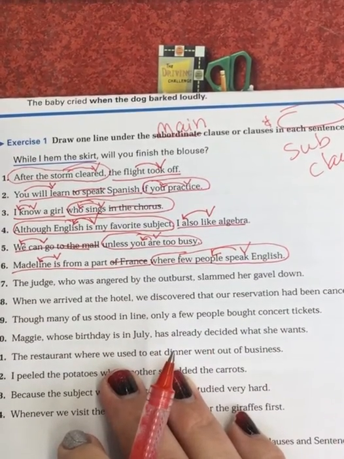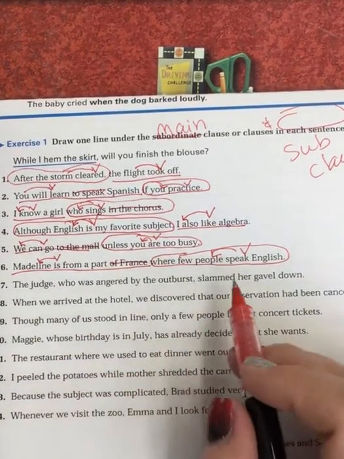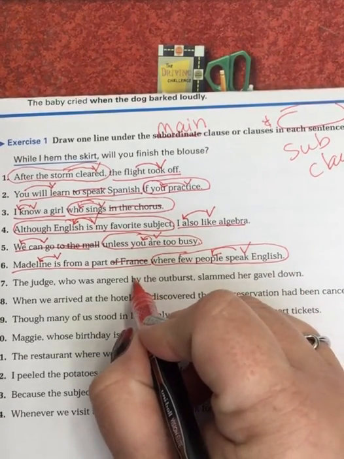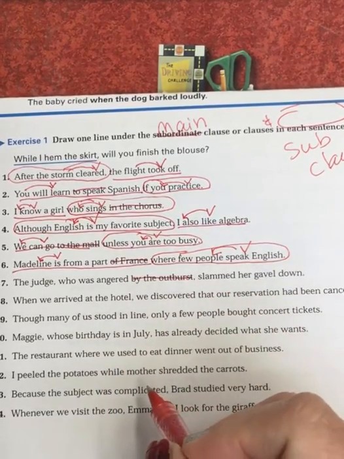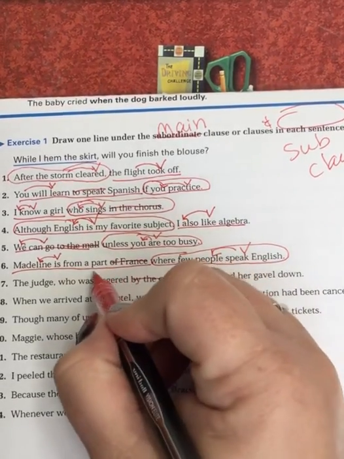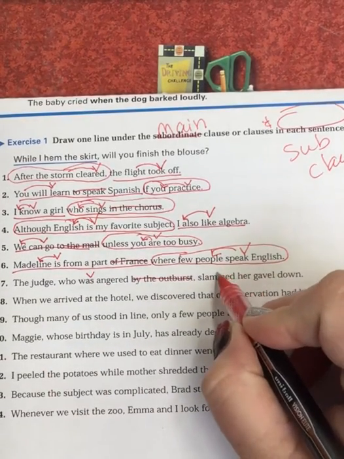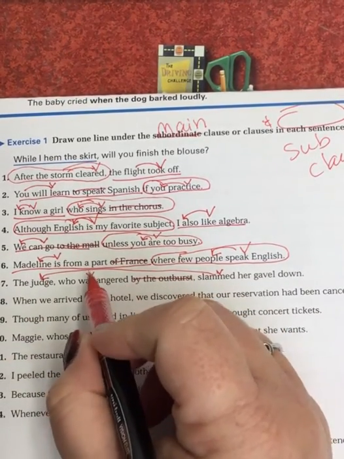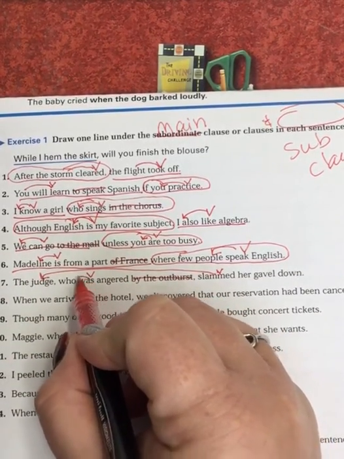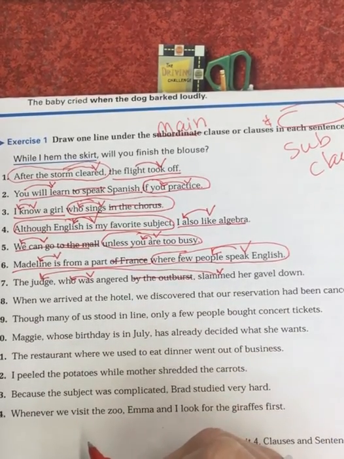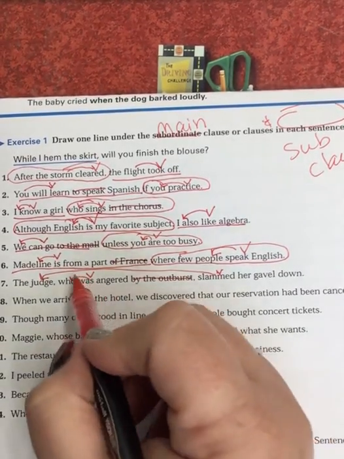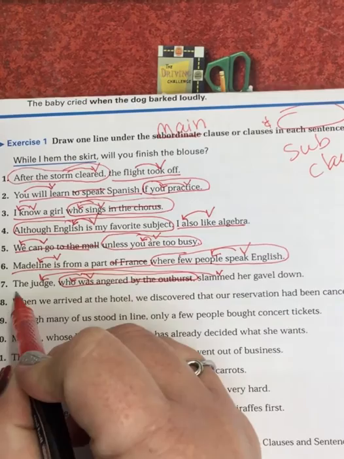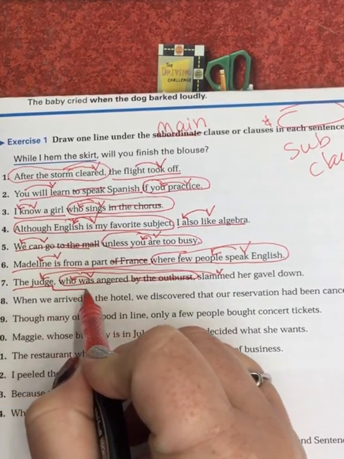Number 7. This is a trick. The judge, who was angered by the outburst, slammed her gavel down. Prepositions. By the outburst. Okay, verbs. Slammed. Who slammed her gavel down? Who was angered? What's the subject? Who? Subordinate clause. Who was angered by the outburst? Main clause. Remember, this is the little bracket sentence.